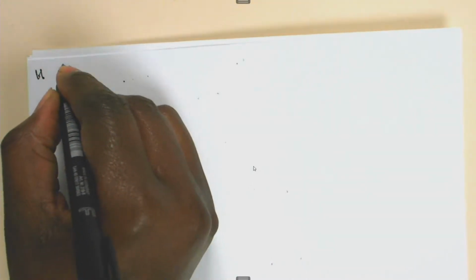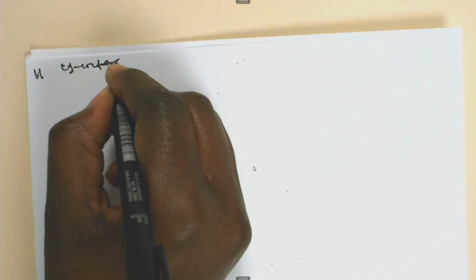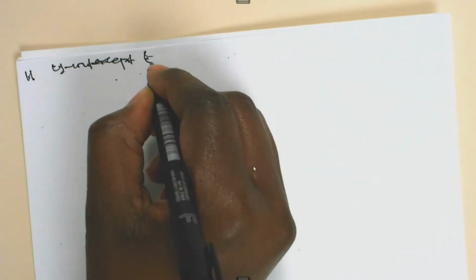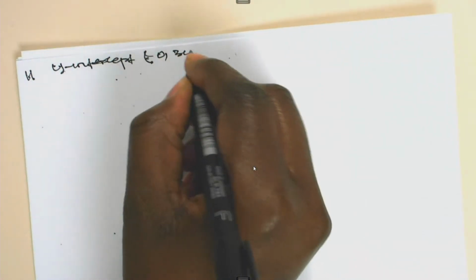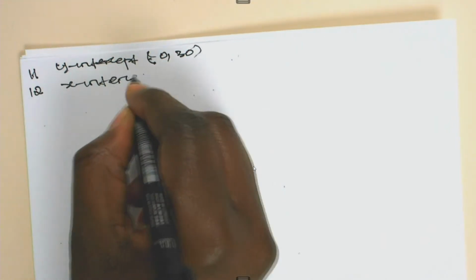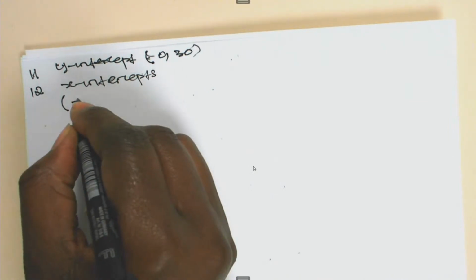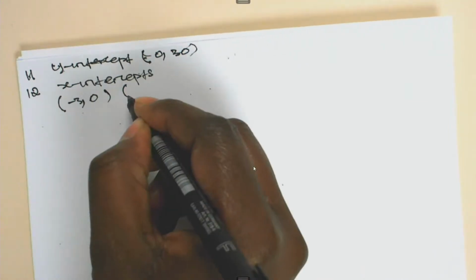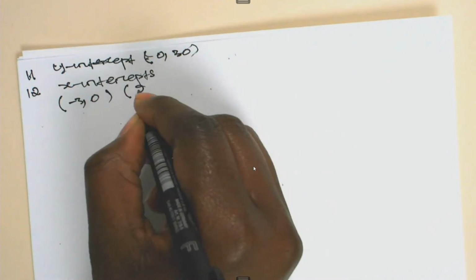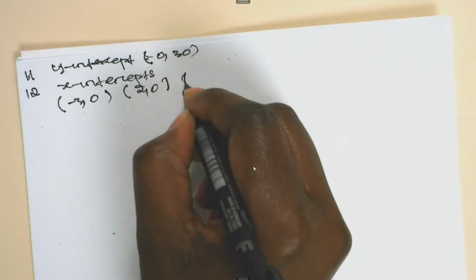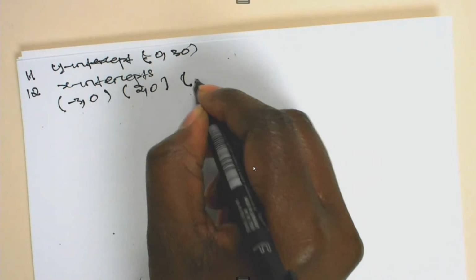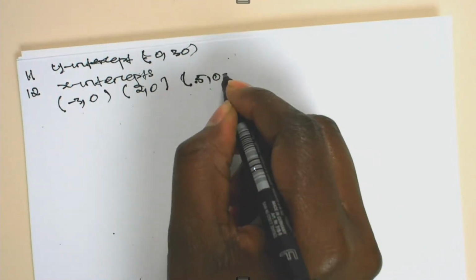All right, let us recall our y-intercept quickly so that we can plot this. And then we have 0 and 30, and then 1.2, the x-intercepts, we have -3 and 0, we have 2 and 0, and then we have 5 and 0.